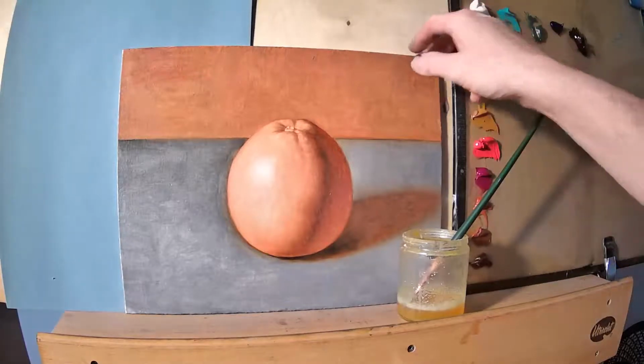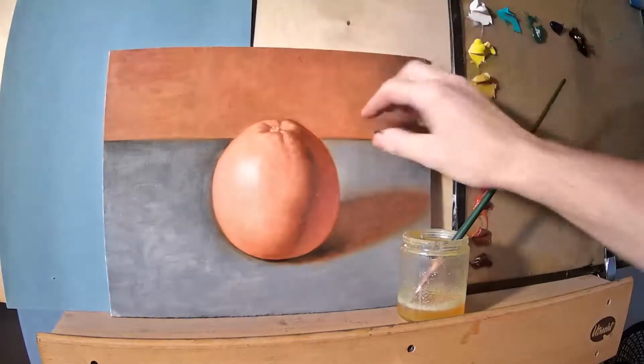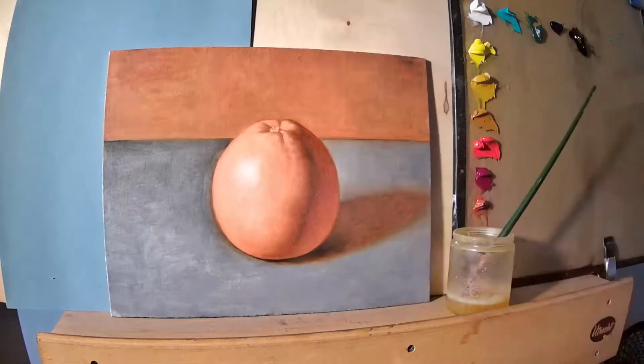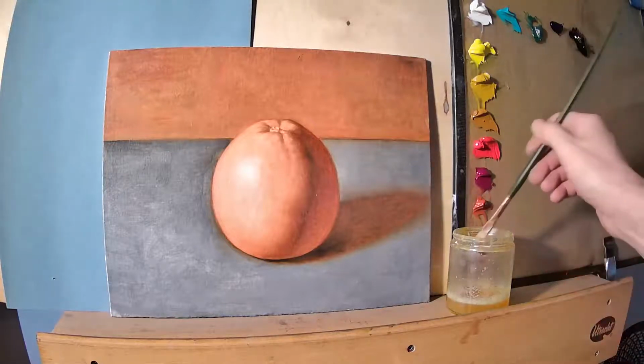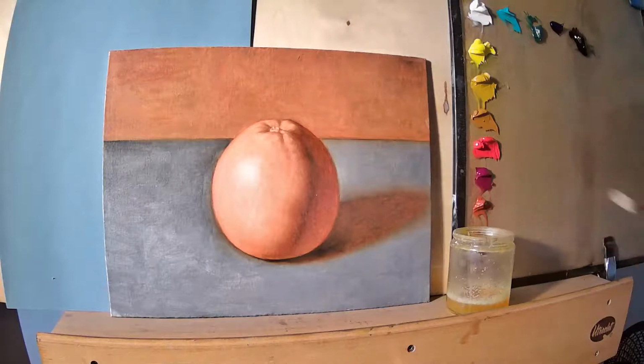So this is a painting. I'm sure people remember when I did this painting. So again, when I did this painting and all the other paintings, I thinned the paint using oil painting medium. So what is oil painting medium for?